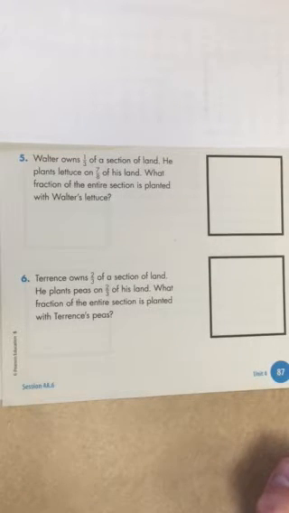Walter owns 1/3 of a section of land. He plants lettuce on 7/8 of his land. What fraction of the entire section is planted with Walter's lettuce?